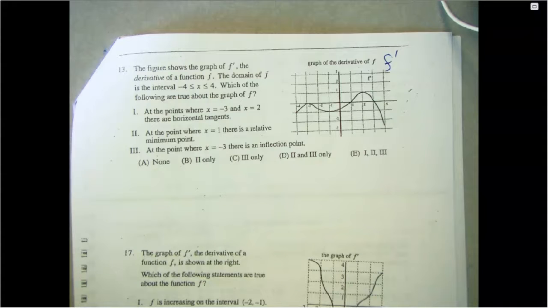Don't say it. I don't know what you mean. What about the slope? You know.